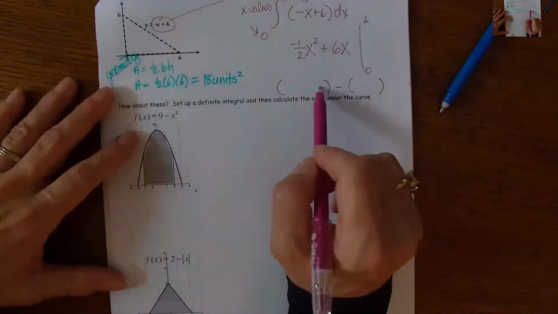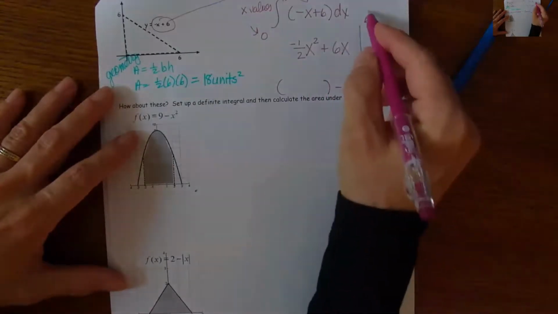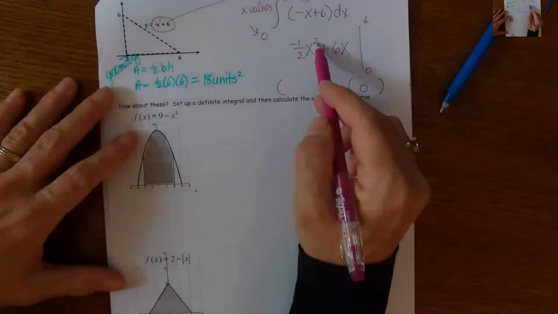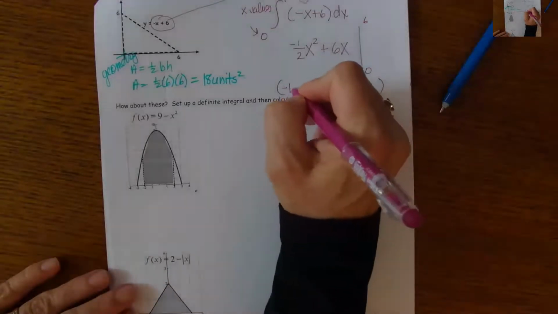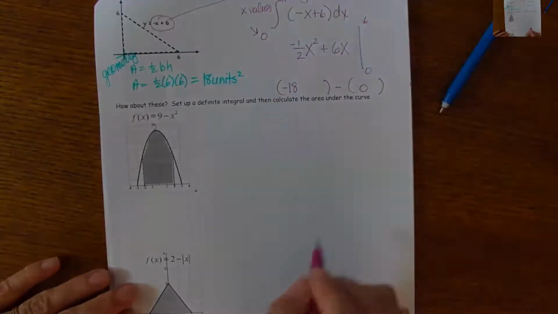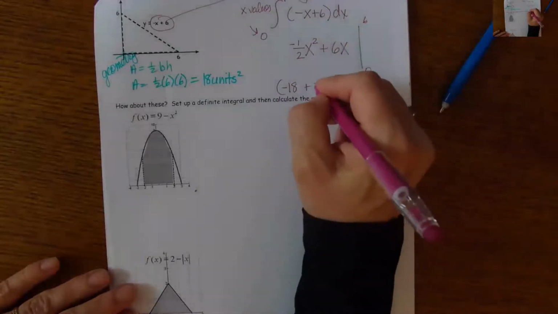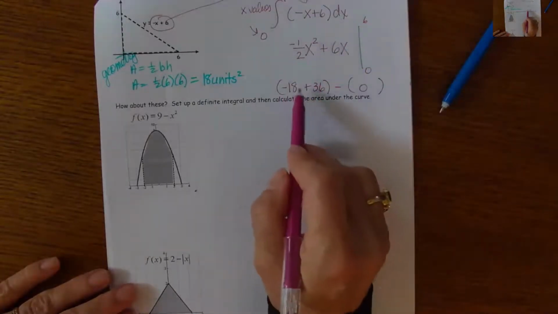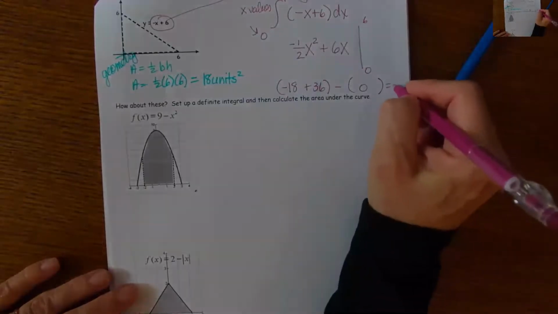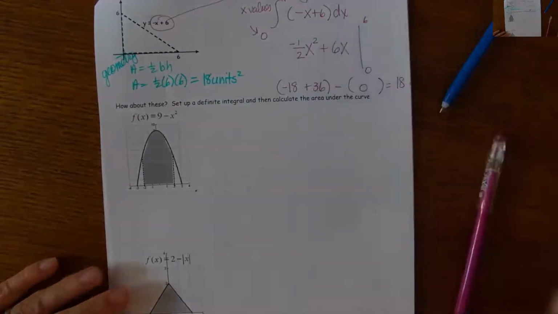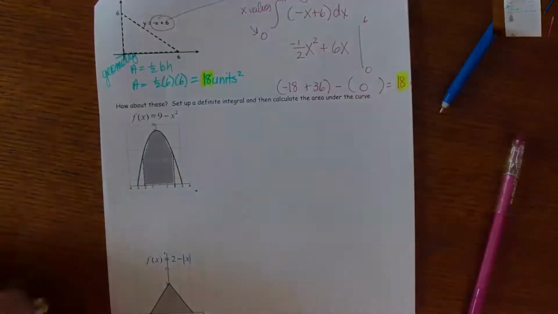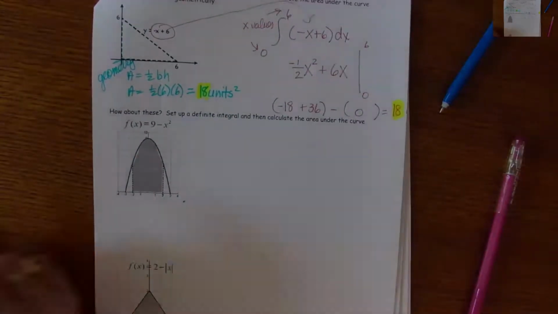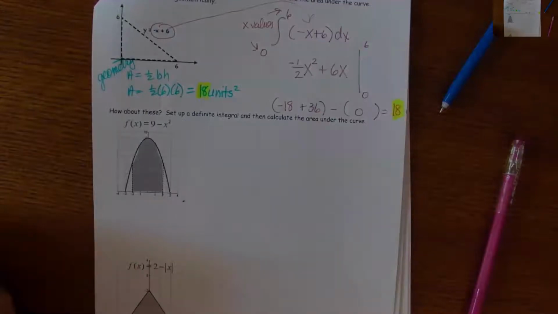If you plug 0 in here, what do you get? 0 plus 0, so that's 0. What do we get when we plug 6 in? 6 squared is 36. What's half of 36? 18, and it's negative, right? Now, what's 6 times 6? 36. What's negative 18 plus 36? 18. What do you notice about calculus versus geometry? Same answer. So do you at least believe me when I tell you we're finding the area under a curve?